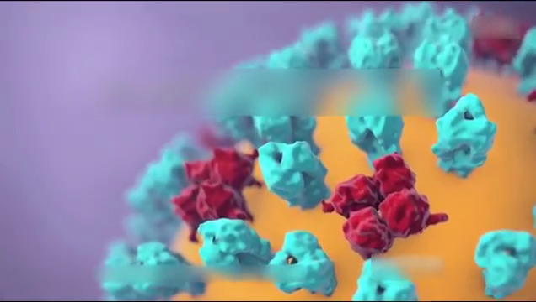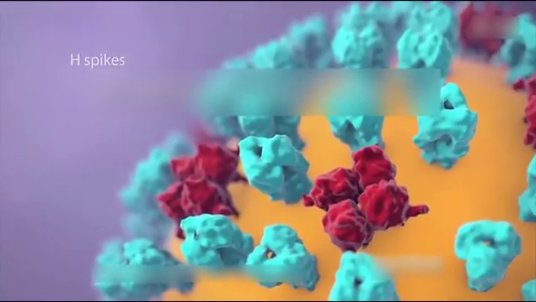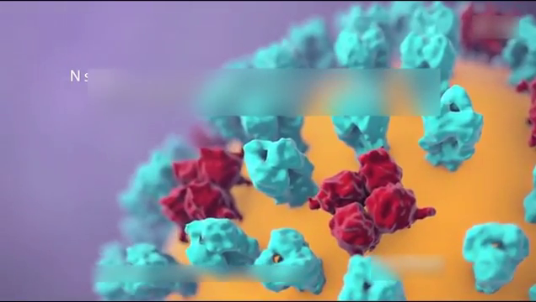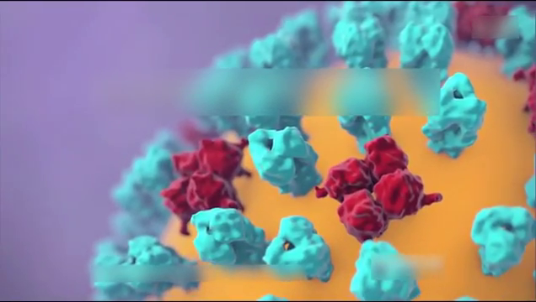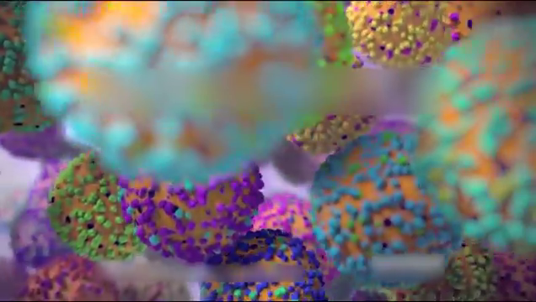The flu virus uses its H spikes like a key to get inside your cells. N spikes allow copies of the virus to break away from your infected cells to infect more cells. There are 17 known types of H spikes and 9 types of N spikes that scientists use to name different flu viruses, such as the virus H5N1.